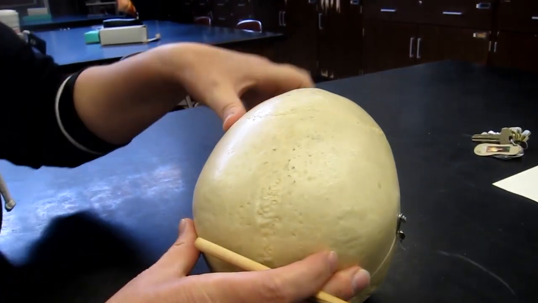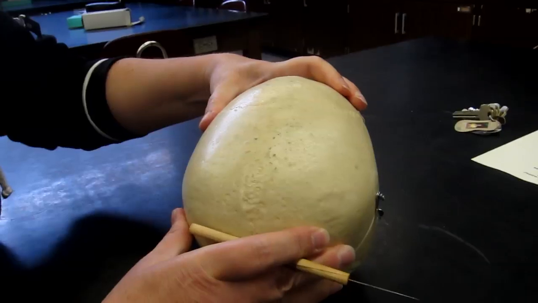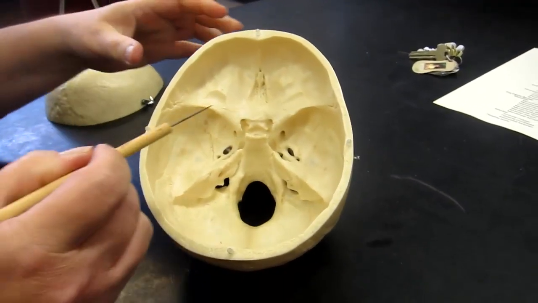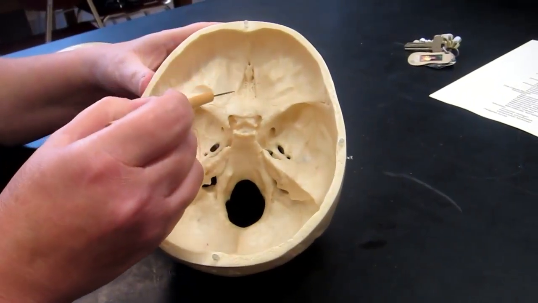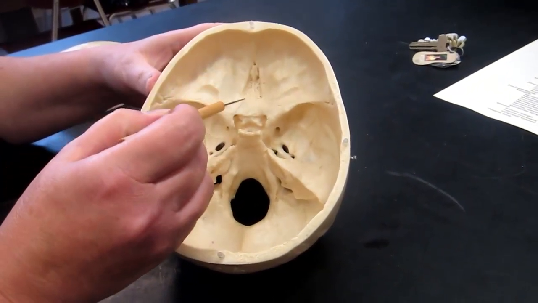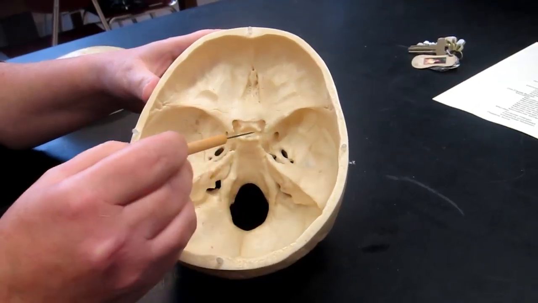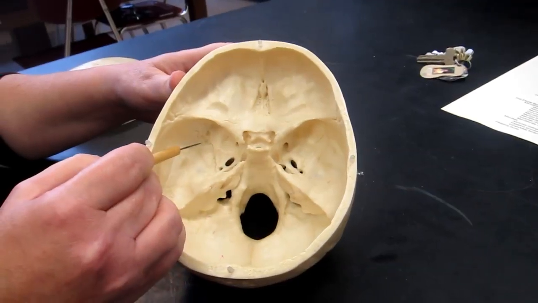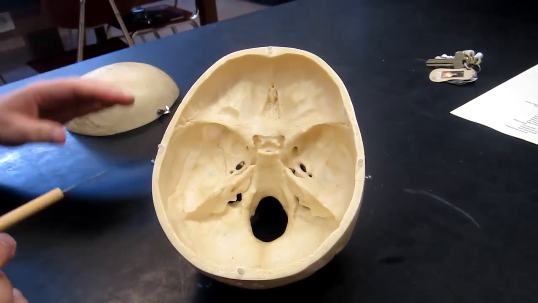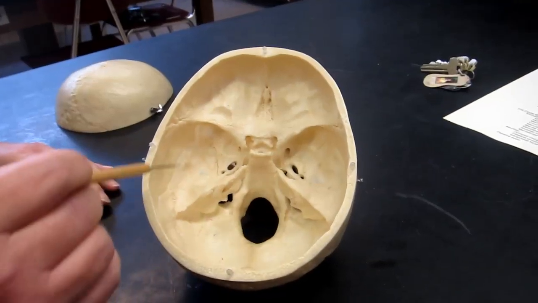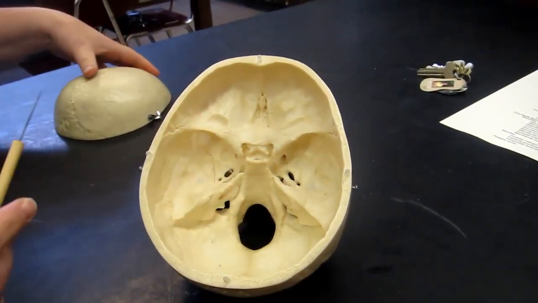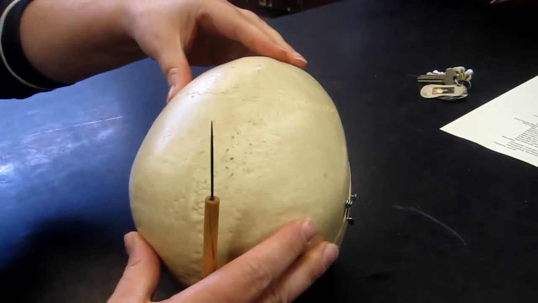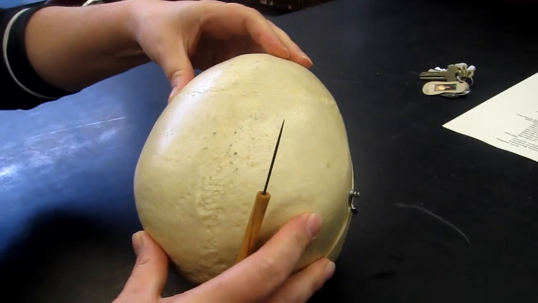And then if we open up our friend's cranial vault here, we can see the ethmoid, at least part of the ethmoid here, and we can see part of the sphenoid bone here as well. Okay, so those are the bones that create this beautiful space that our brain resides in. Okay, I'm going to return the cranial vault to our skull.